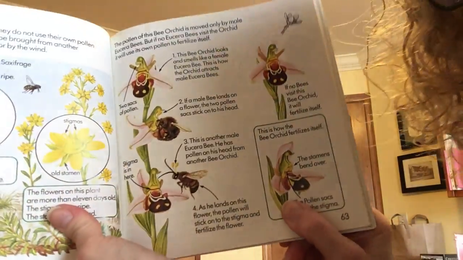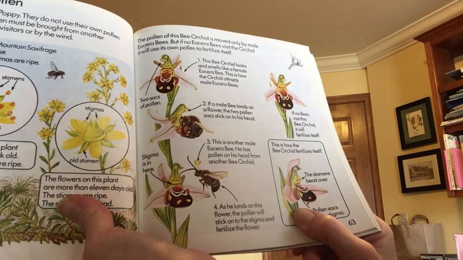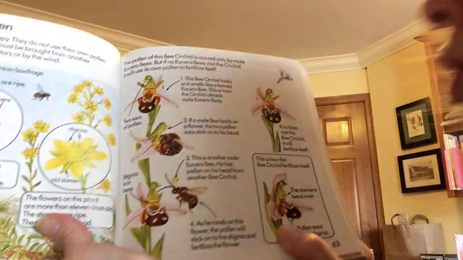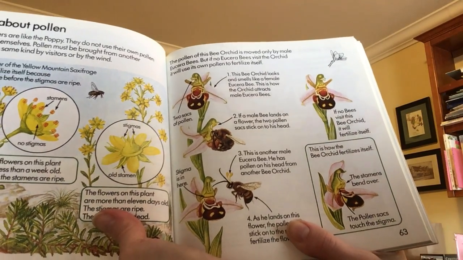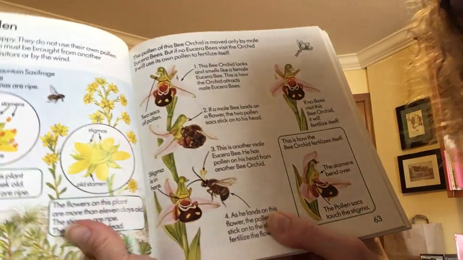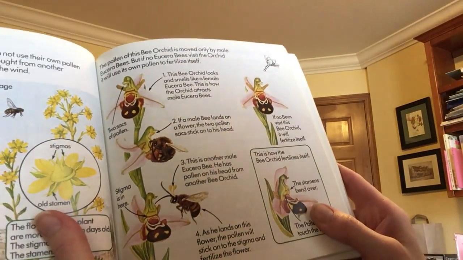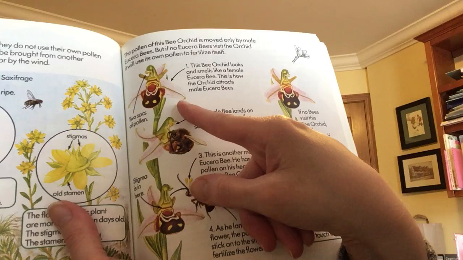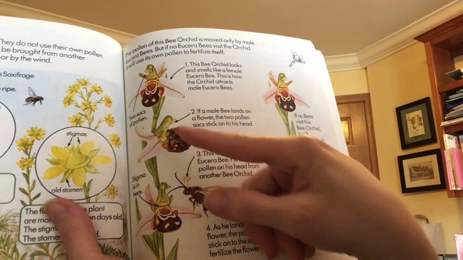The pollen of this bee orchid is moved only by male Eucerobees. I'm so sorry, I don't know how to pronounce some of these. But if no Eucerobees visit the orchid, it will use its own pollen to fertilize itself. So the orchid, the kind of flower on this page, is a little bit different than the other ones that we looked at. This bee orchid looks and smells like a female Eucerobee. This is how the orchid attracts male Eucerobees.